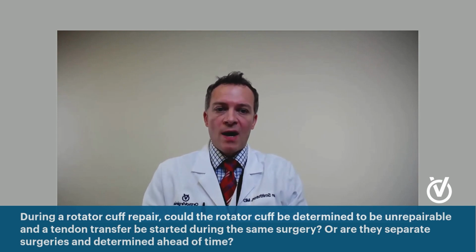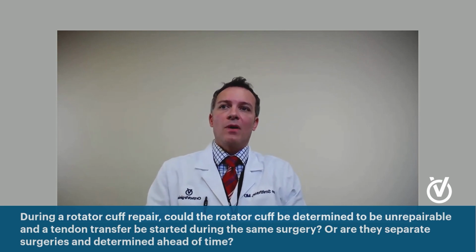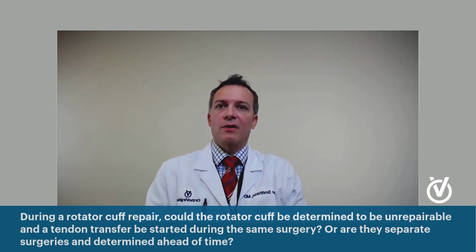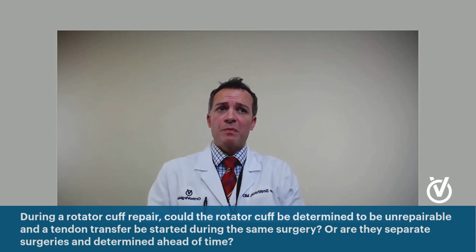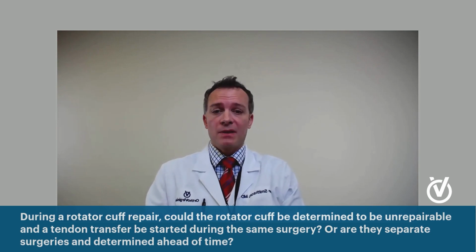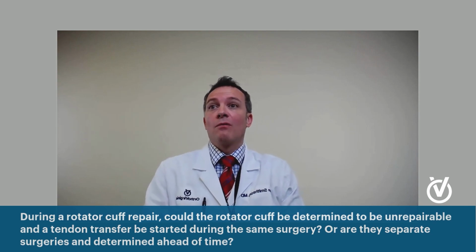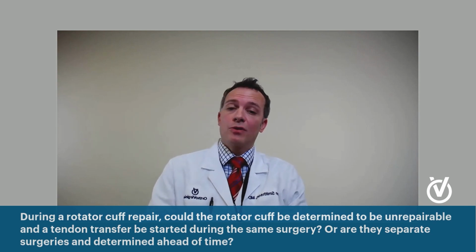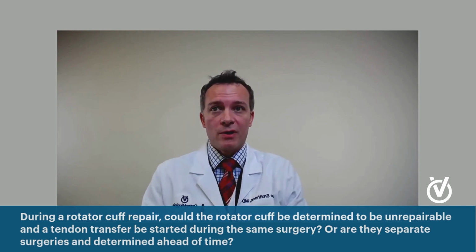You're looking at the MRI, based on the exam, looking at their x-rays. I don't usually go into a rotator cuff surgery thinking I'm going to have to do a tendon transfer. But in those patients whose MRI is suggestive of poor quality tissue that I may not be able to deliver back down to its native insertion, then we would talk about the possibility of doing a tendon transfer, and that would be part of the same surgery.